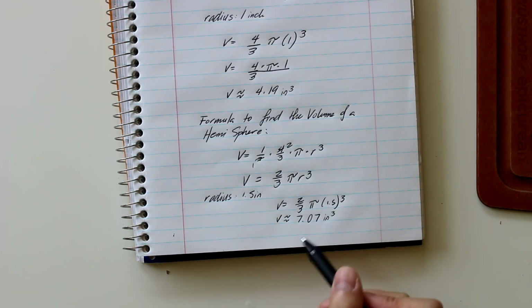Now, what if I wanted to find the volume of the entire orange? How would I find it? I can take this volume here, multiply by 2, and that would give me the volume of the entire orange.